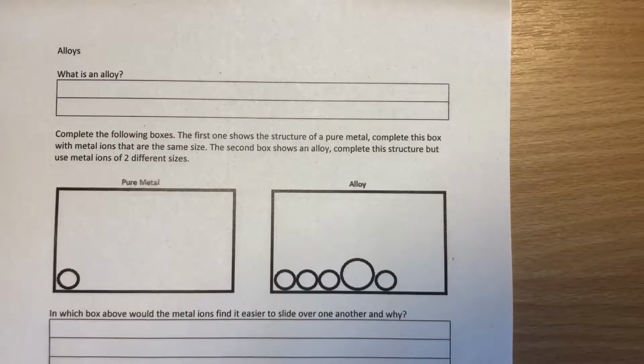So hopefully quite a quick video, this one. We're going to look at alloys in this video. I say there's not a lot to know, but it does come up surprisingly often, so it's certainly worth knowing about these. Alloys, what are they?